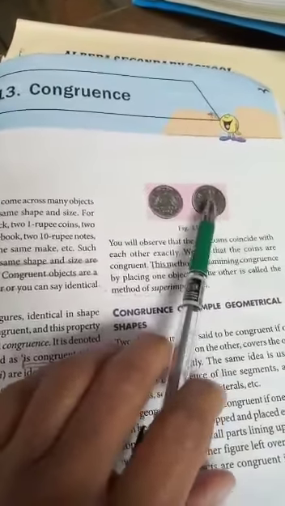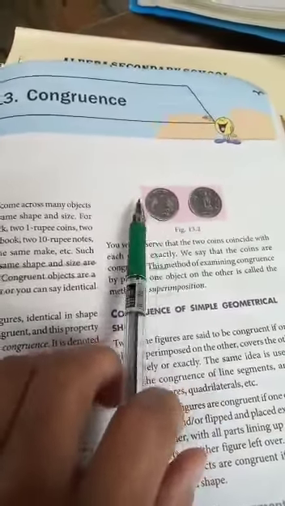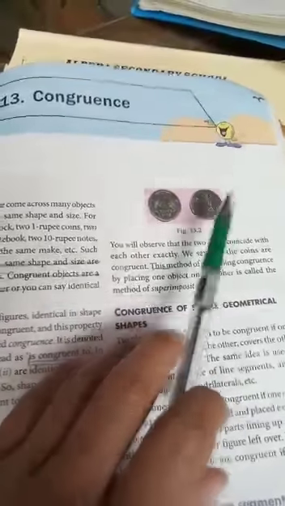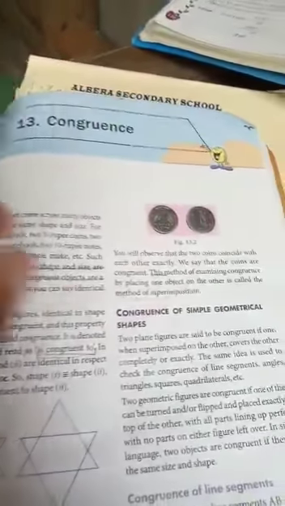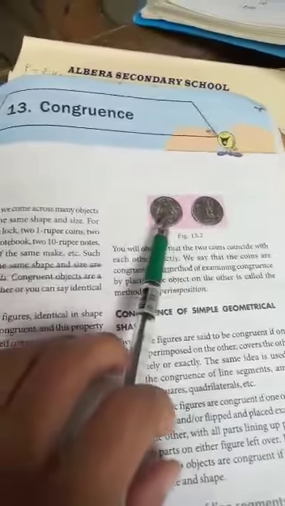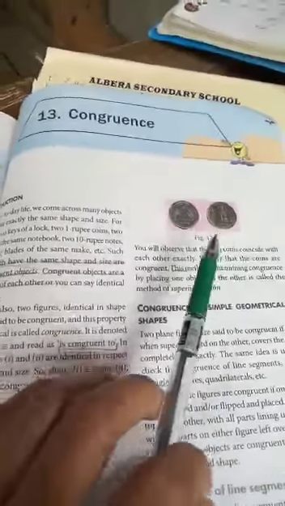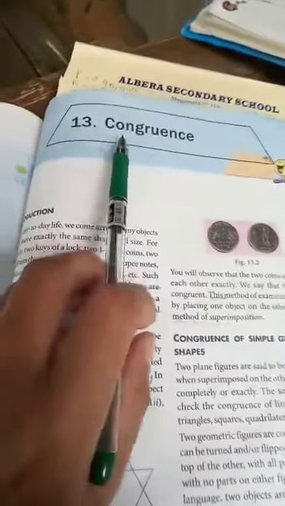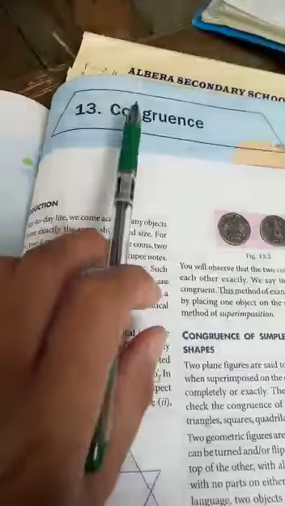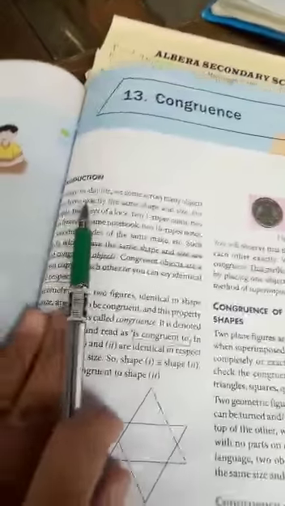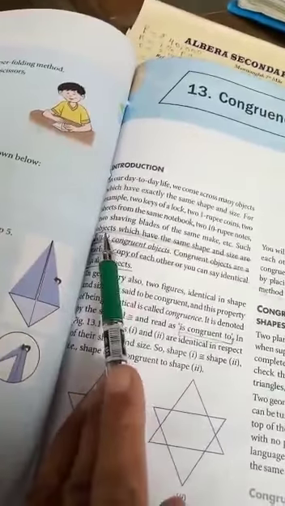But we have objects, like you see here, the rupees. You may have two rupee coins. If you put them together one upon another, you will see their circumference is the same, the drawing is the same, the thickness is the same. So such kind we call congruence. Congruence means equal in all respects. This is also a geometry part, so you see those in your book.